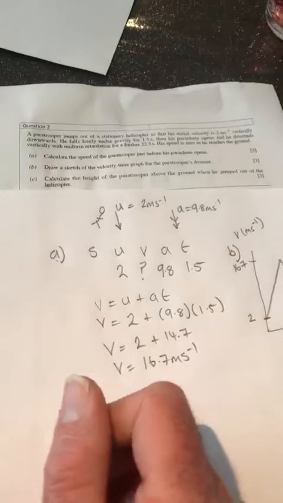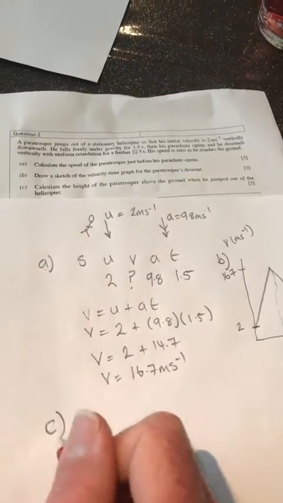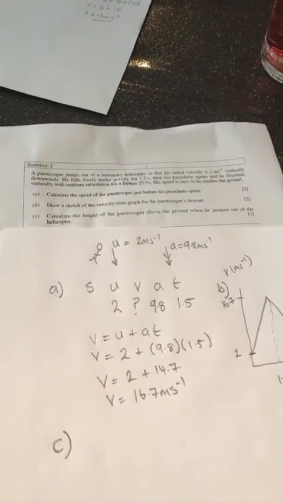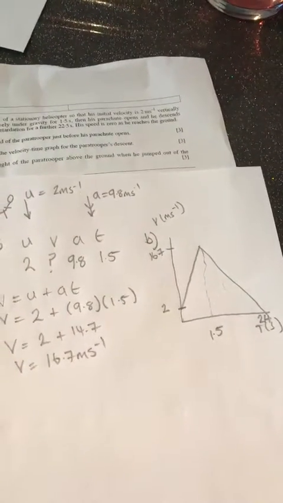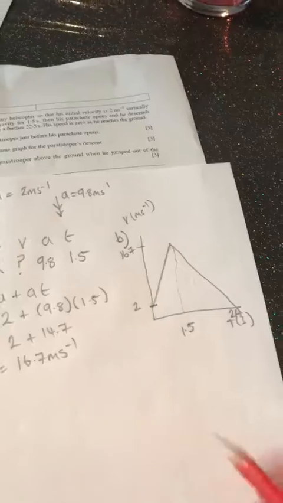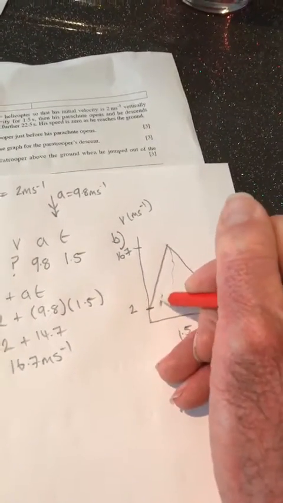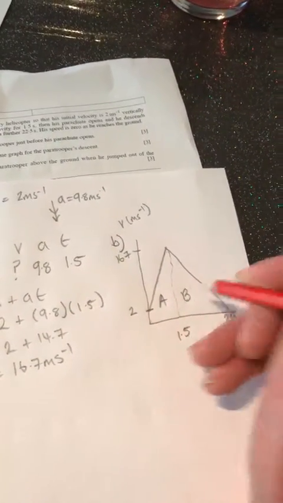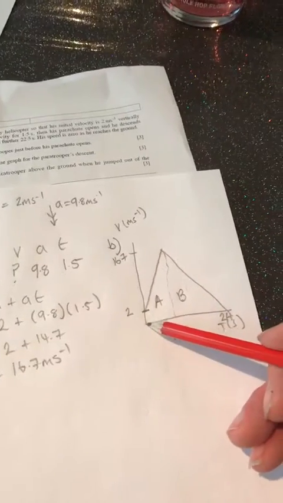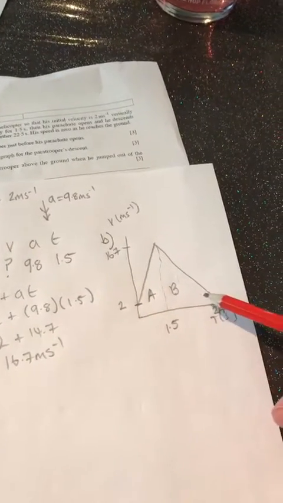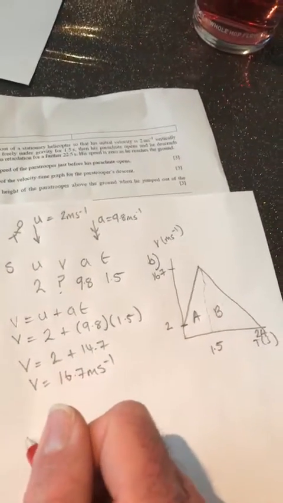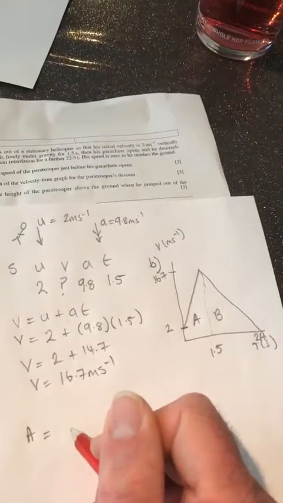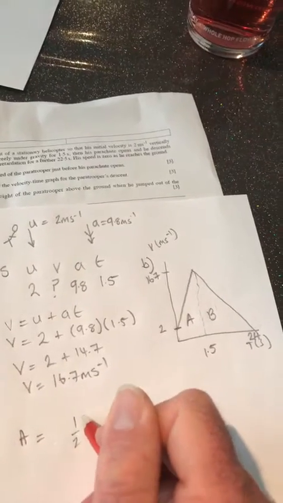Okay. Then that leads us to part C. So part C was, how far did the parachutist fall? Well, again, you've got the velocity time graph there, and it's made up of 2 parts. It's made up of a trapezium, A, and a triangle, B. And most of you here thought that the paratrooper started with 0 and you worked out 2 triangles, which wasn't correct.